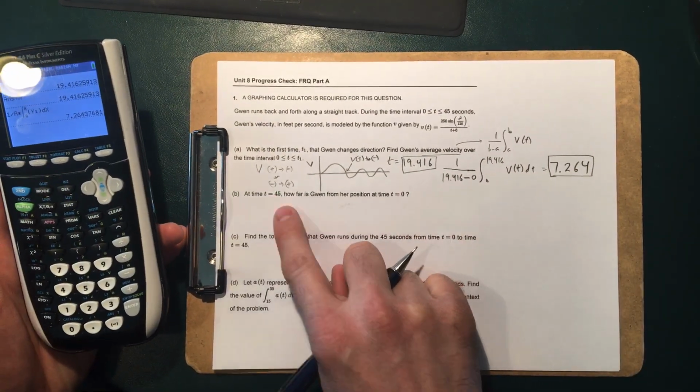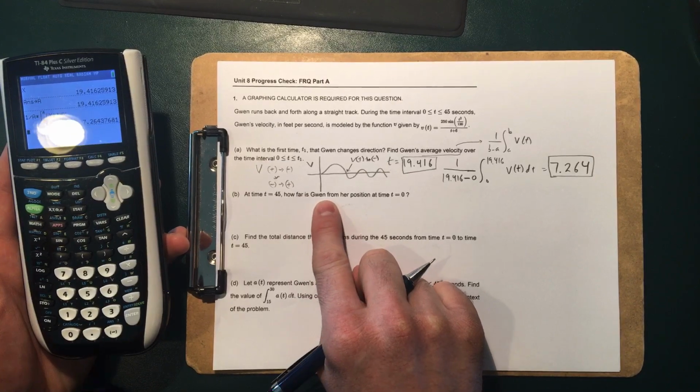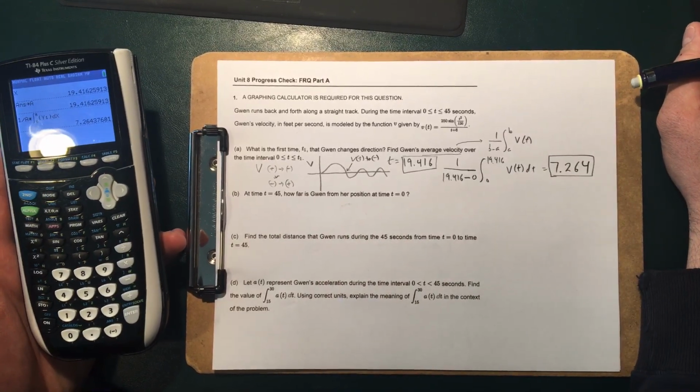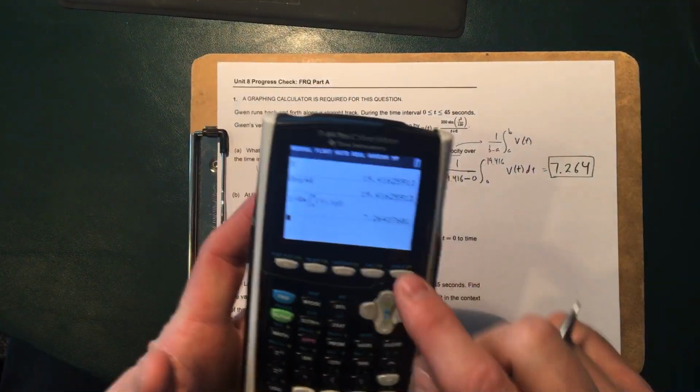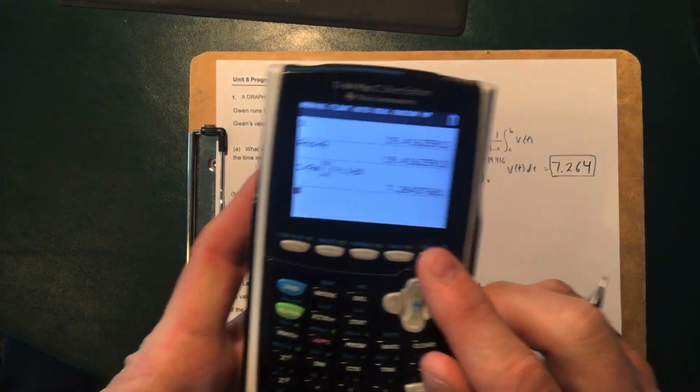Okay, at time t equals 45, how far is Gwen from her position at time 0? Now we realize at time 45, now I'm just going to go to my picture here for a minute, my graph.